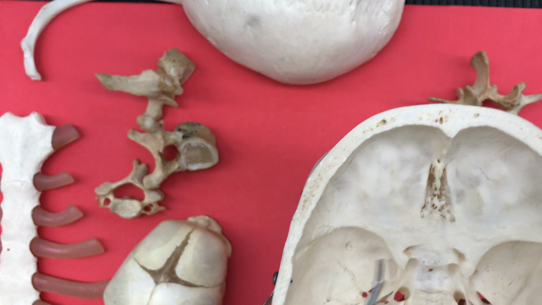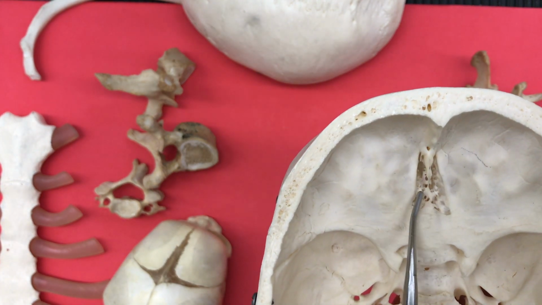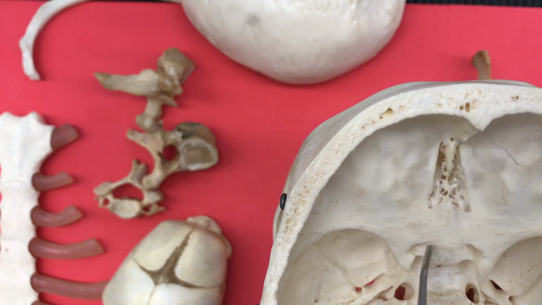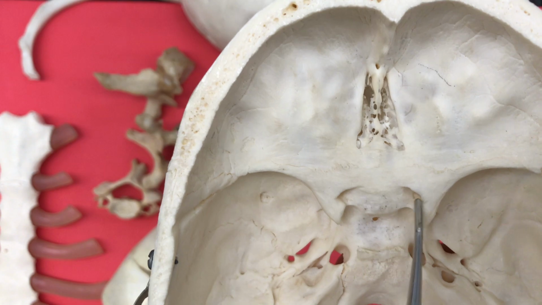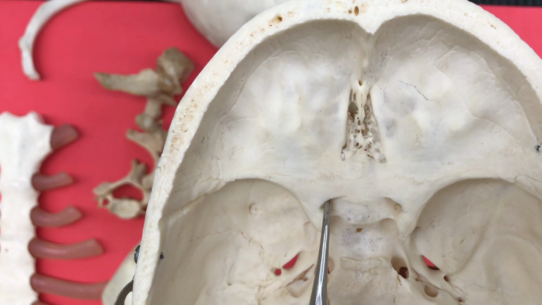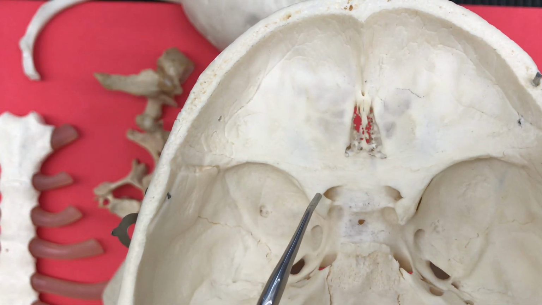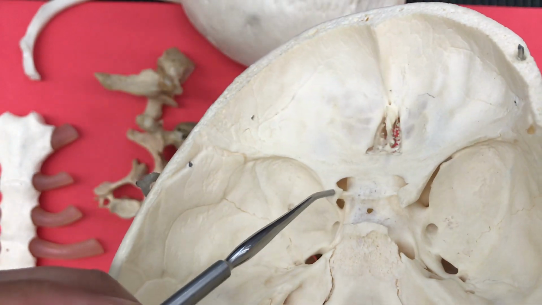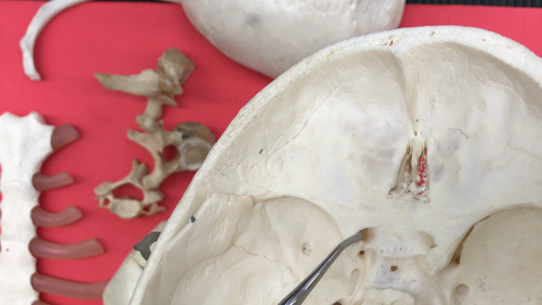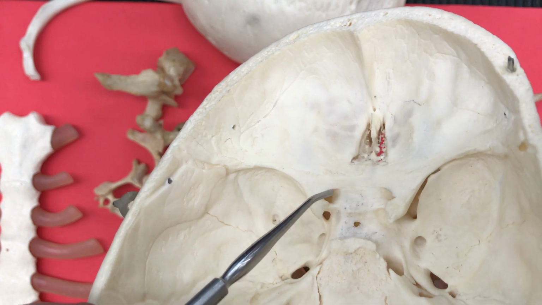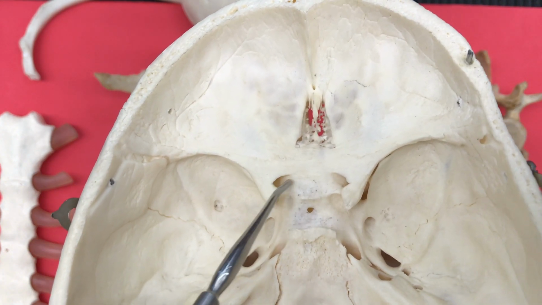And then the next ones: if you take your pen or your probe and go right here in the lesser wing of the sphenoid, you kind of have to turn it. You see that little hole right there? Well, that's your optic foramen. These are your two optic foramina.